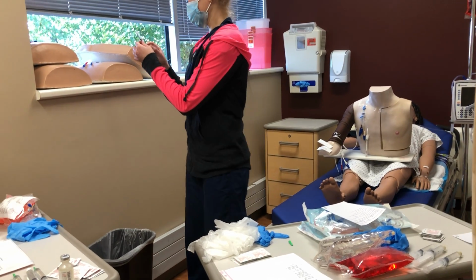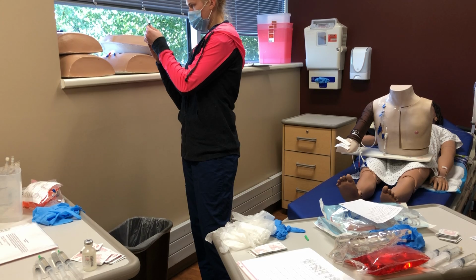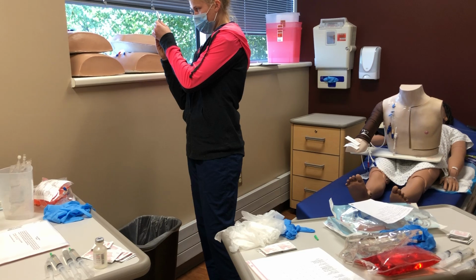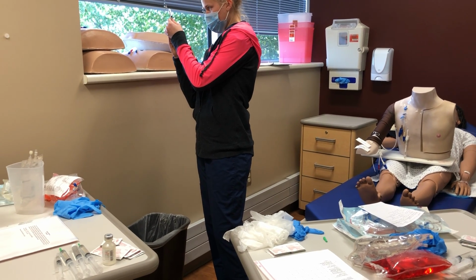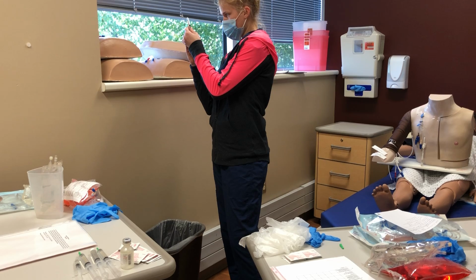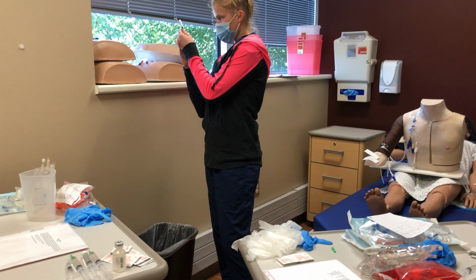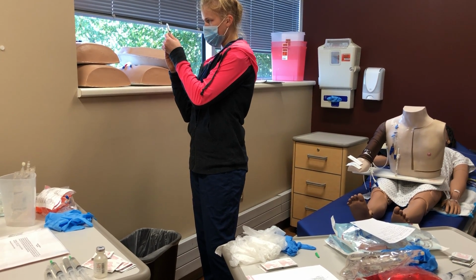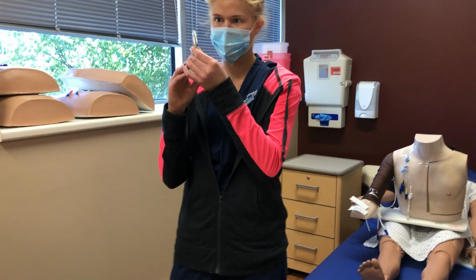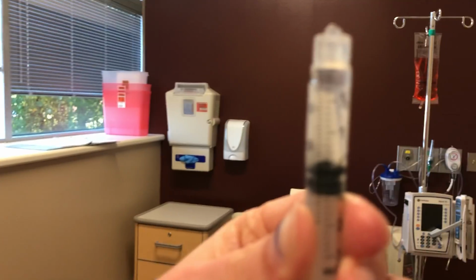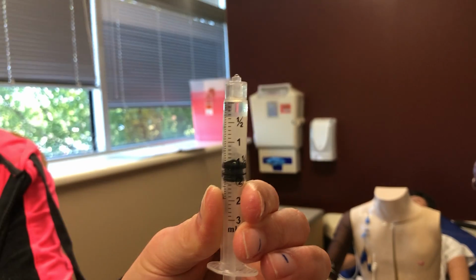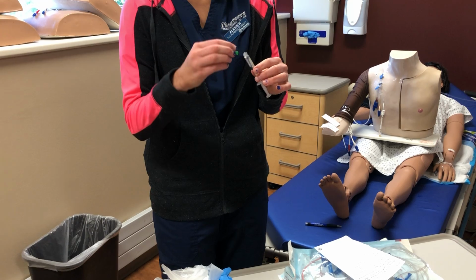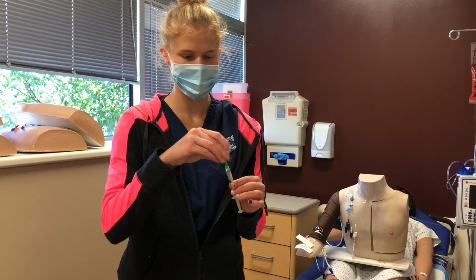So I want to go ahead and do my checks. Then I'll verbalize that I'll get all the air bubbles out. There's just tiny ones in there. Now I want to go ahead and recap. So I got all of the air out, as you can see I just did.